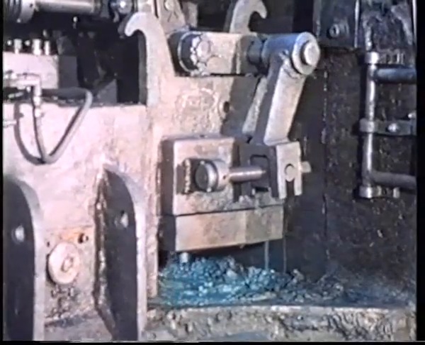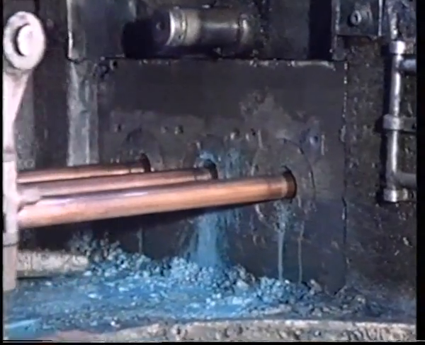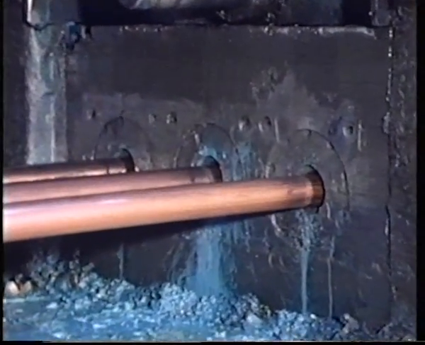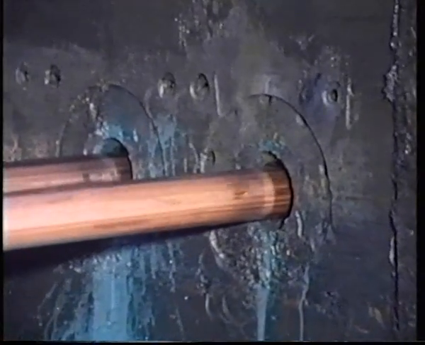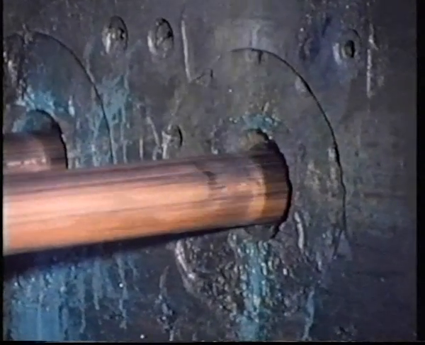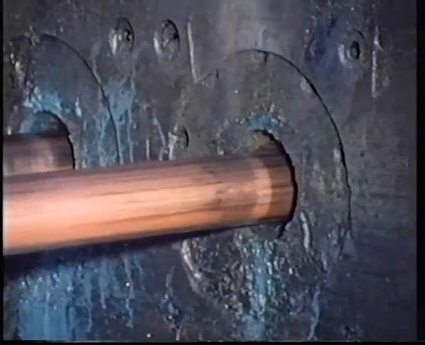A tube is drawn more than once. Each time, both the diameter and the wall thickness are reduced. This has the effect of making the tube much longer.